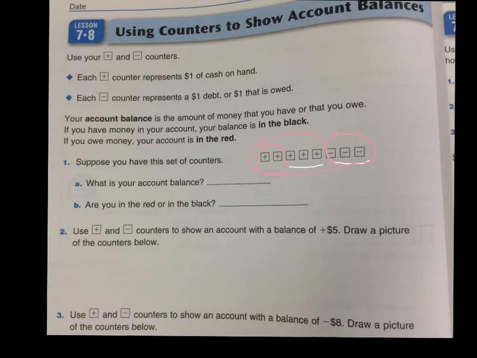So, what is your account balance? If you have plus 5 minus 3, your account balance should be 2. Are you in the red or in the black? Well, if you have money in your account, you should be in the black, right? So, in the black.